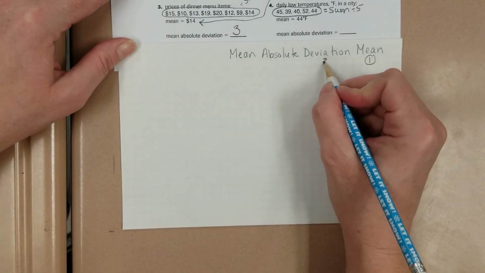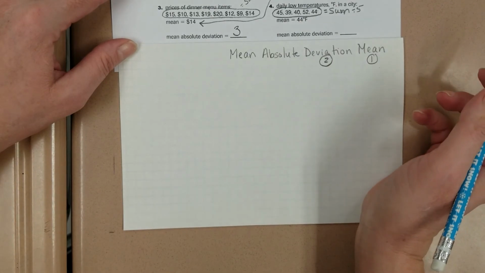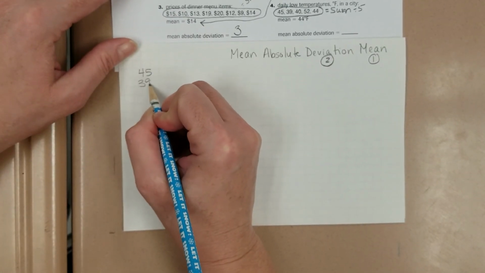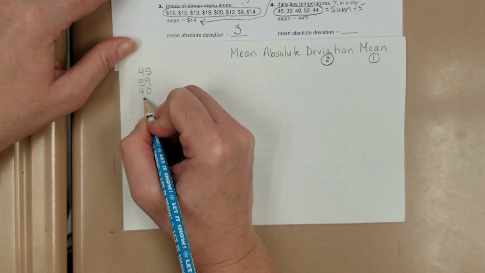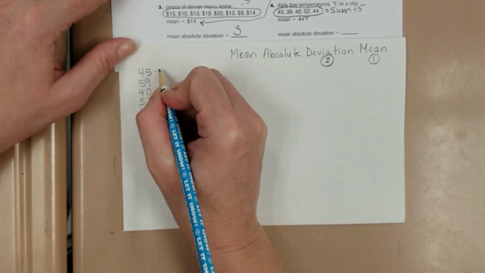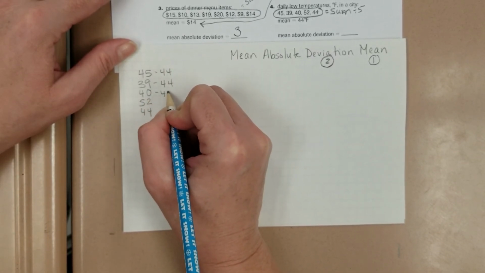And now step 2, we have to figure out how far away each of these points deviates from the mean. So we have 45, 39, 40, 52, 44. And we're going to subtract 44 from each data point.